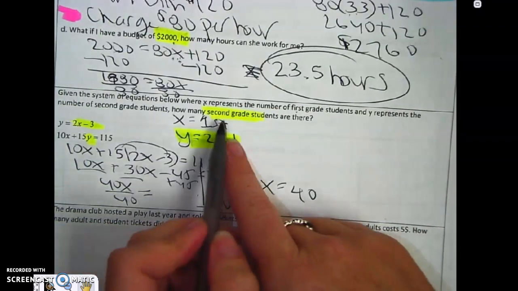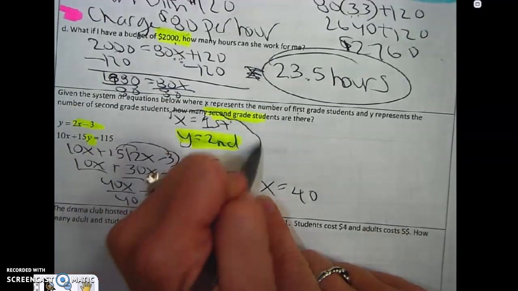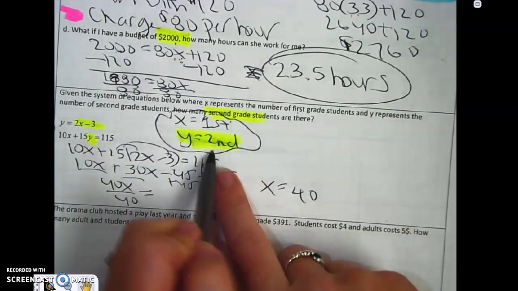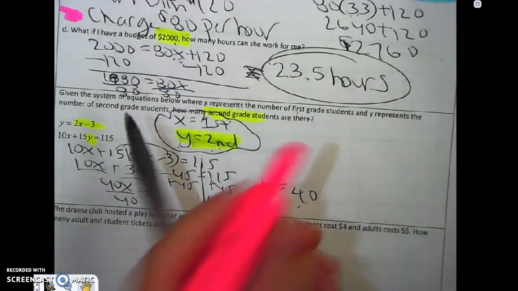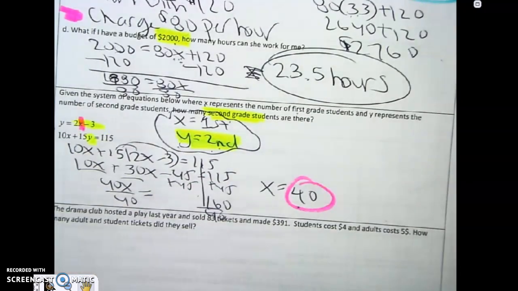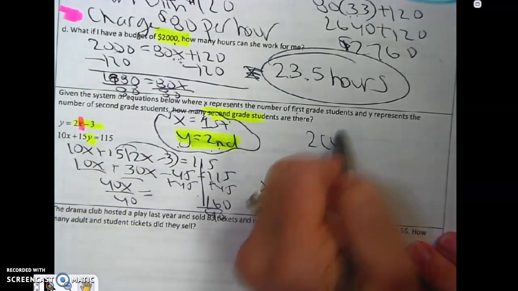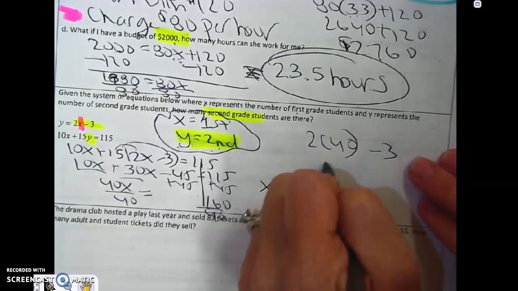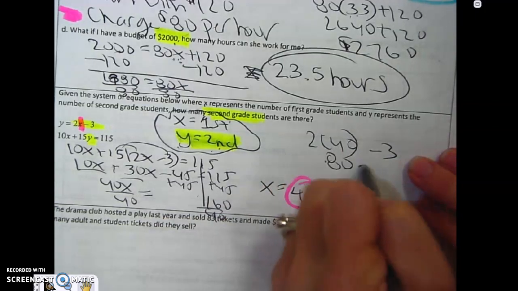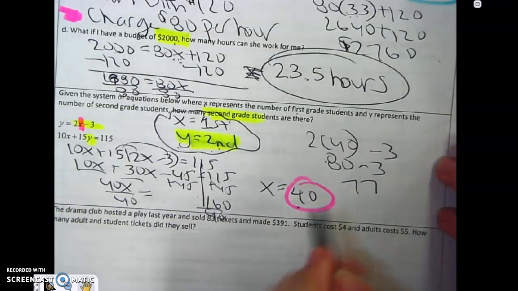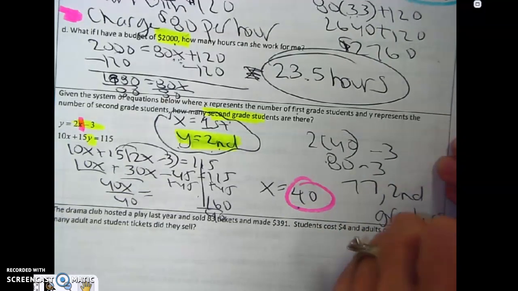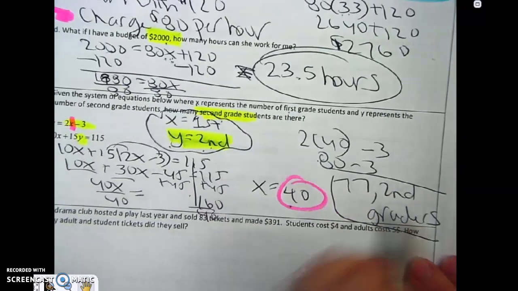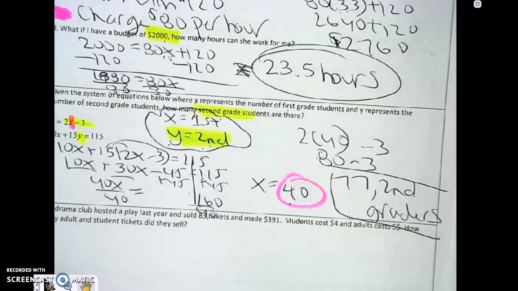Now, remember, they didn't want to just give me x. They wanted to know how many second graders. Remember in the beginning, I said they want y, which means I need to use x to get me y. So I'm going to go 2 times 40 minus 3, 80 minus 3, 77. So there are 77 second graders. Don't tell me y equals 77. I don't even know what that means.